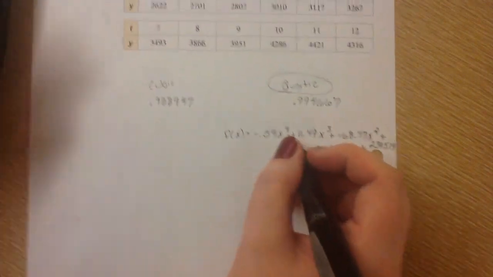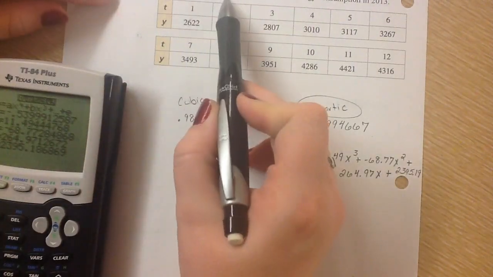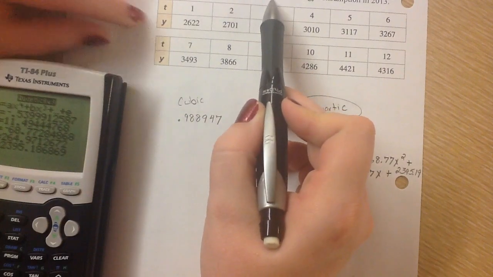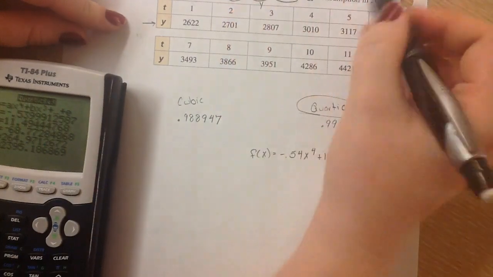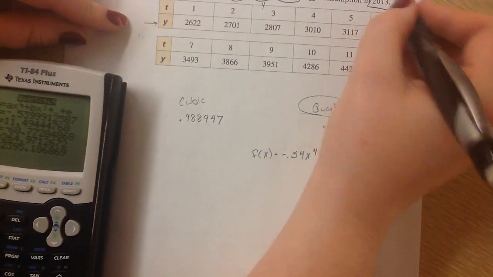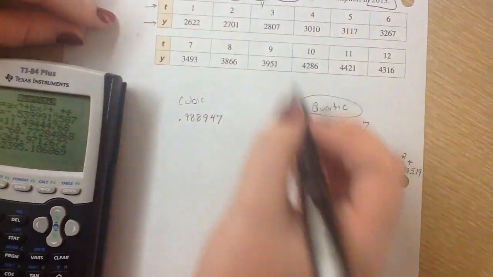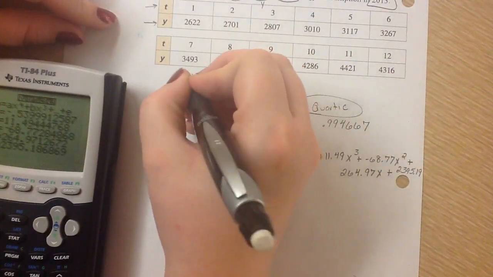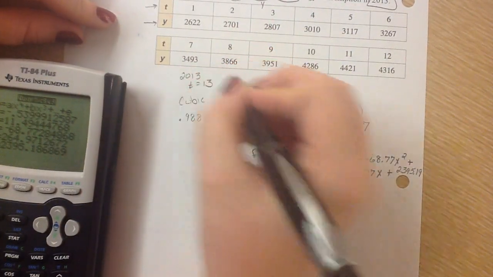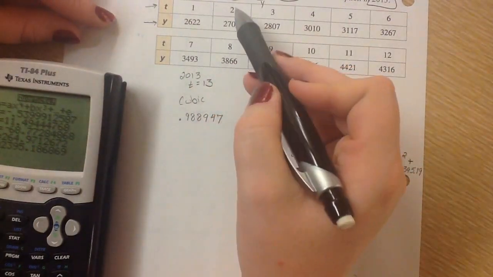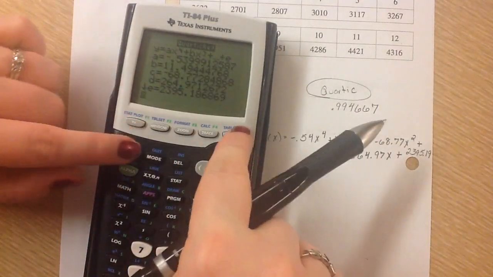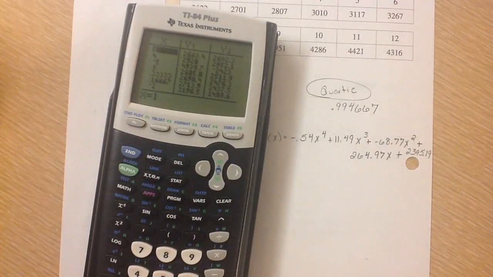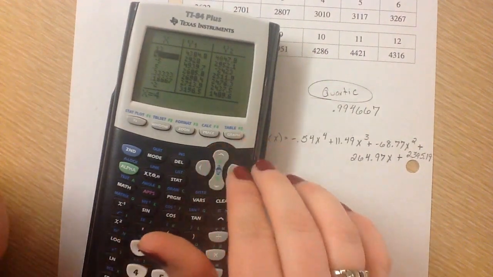So there's my quartic equation, and then it says use the model to estimate the total U.S. biomass consumption in 2013. The total U.S. biomass is the Y. So there's my T. We want to know in the year 2013, which corresponds to T equals 13, because 2001, 2002, so 2013 would be T equals 13. So now I'm just going to go to my table, and remember we learned how to just type in a number. I'm going to type in 13.